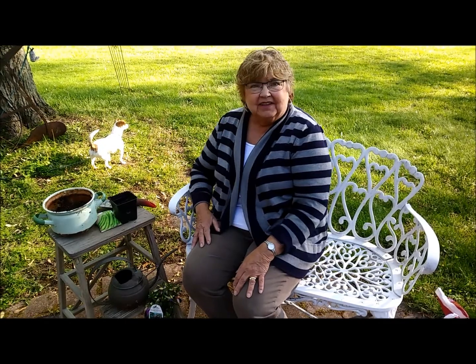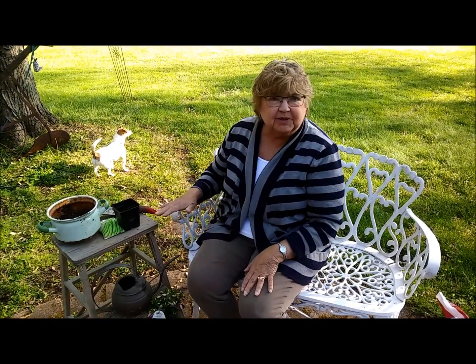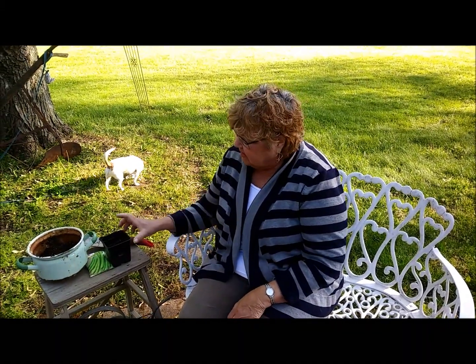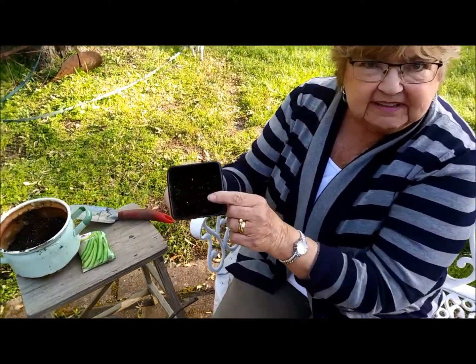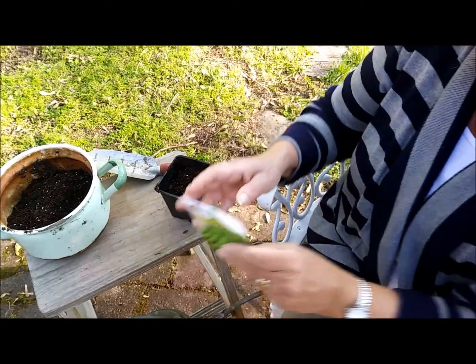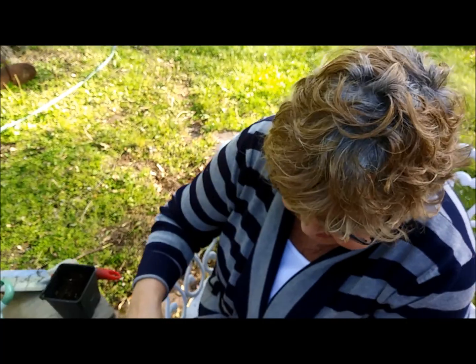All right, here we are out in my backyard, and I have a little table set up here so that I can show you just what's involved with a couple of different kinds of planting. The first kind of planting we're going to do is from seeds. I have here a little container. It's got some dirt in it. And I have a package of green bean seeds, like we used in our project in the twos class.